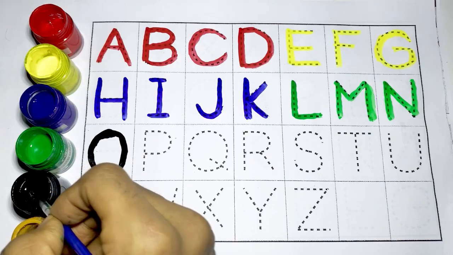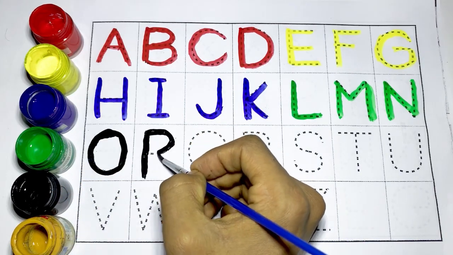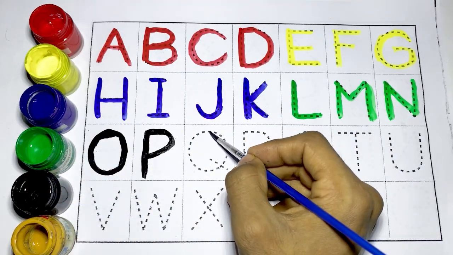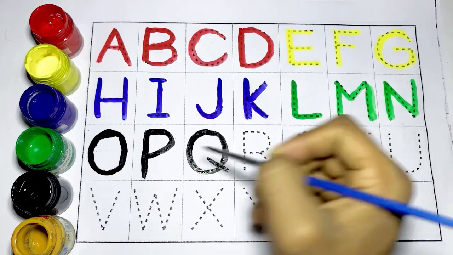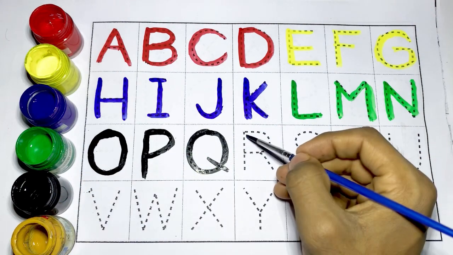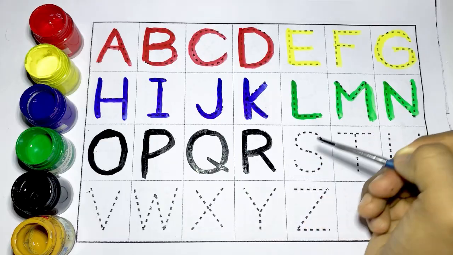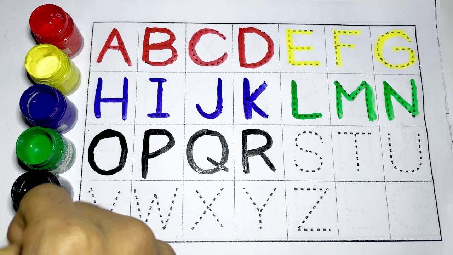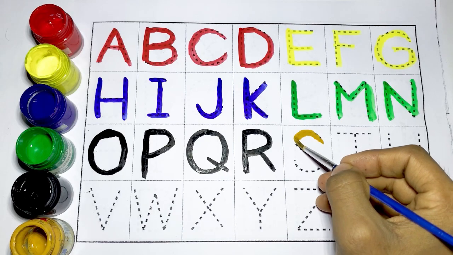Kids, again use black color and draw P. P for parrot, P for penguin. Kids, now Q. Q for queen, Q for quail. Kids, now R. R for rose, R for rice. Kids, now S. S for sun, S for snake, and use yellow ochre color.